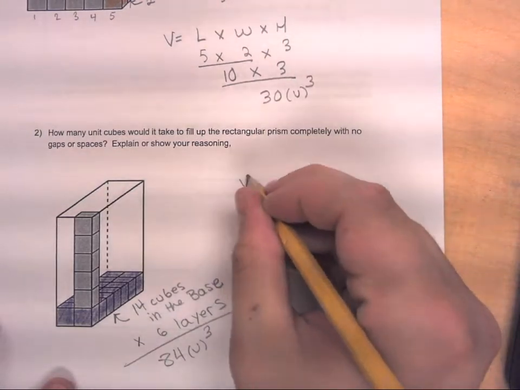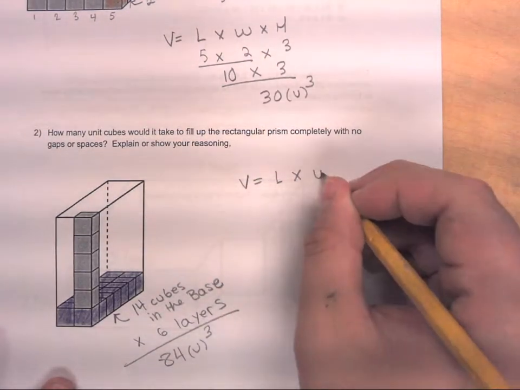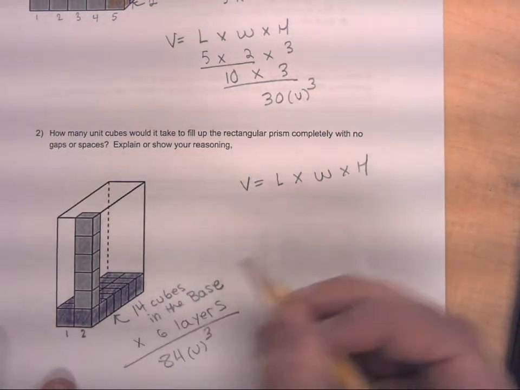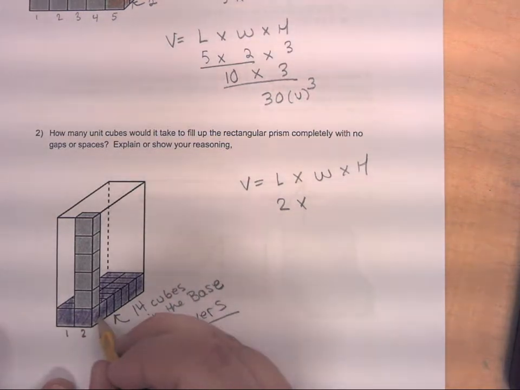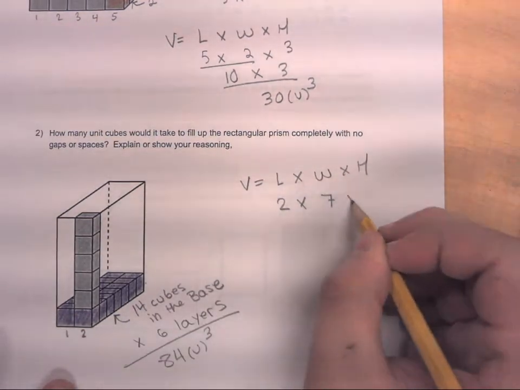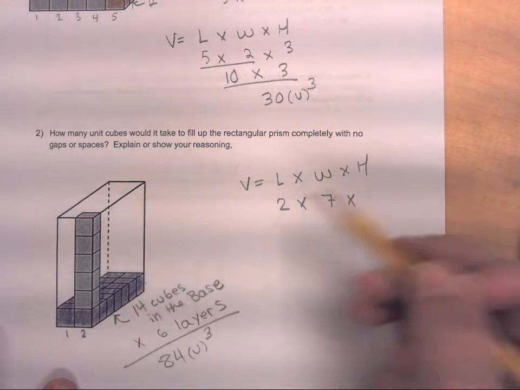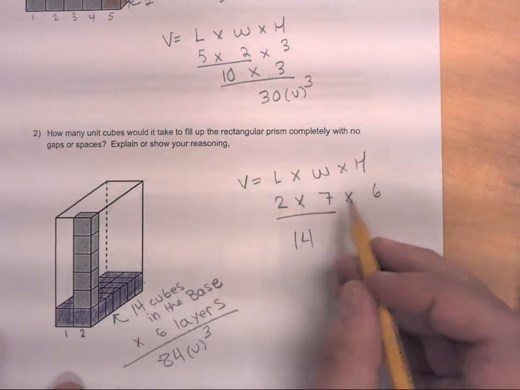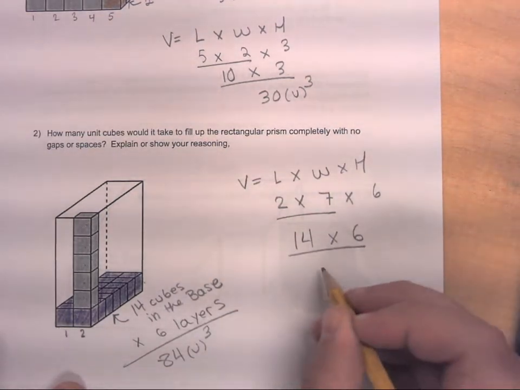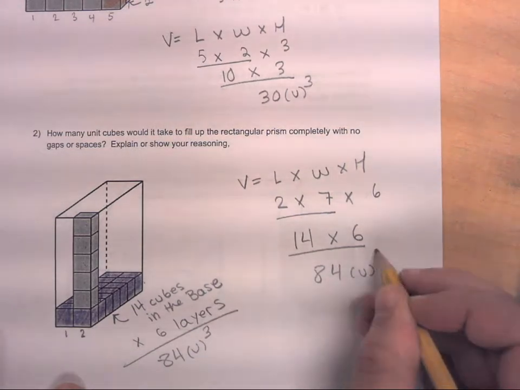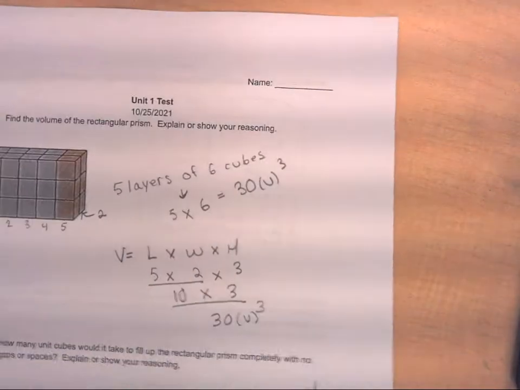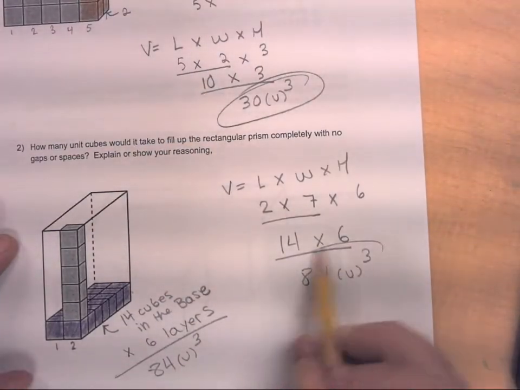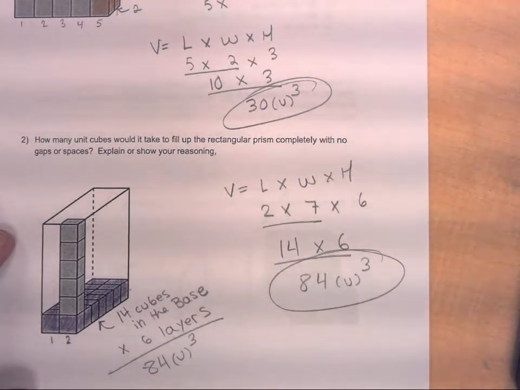Another way students could have approached this problem is to use the volume formula. There's a length of 2 cubes, a width of 7 cubes, and then a height of 6 cubes. And evaluating this expression, 2 times 7 times 6 also gives us the product 84. So, correct answer for number 1, 30 cubic units. Correct answer for 2, 84 cubic units.